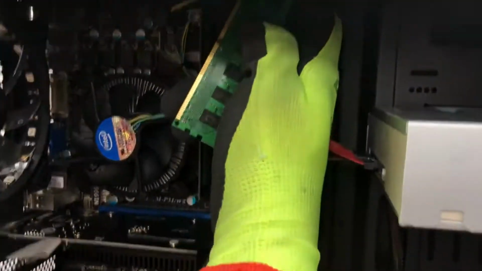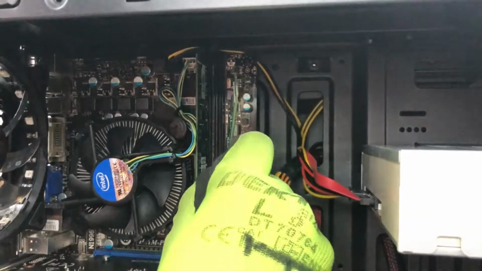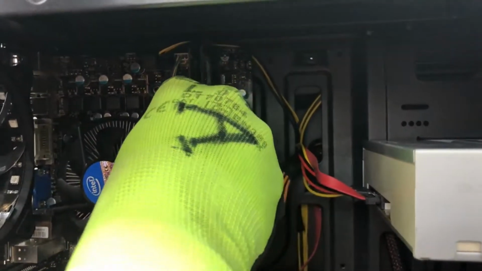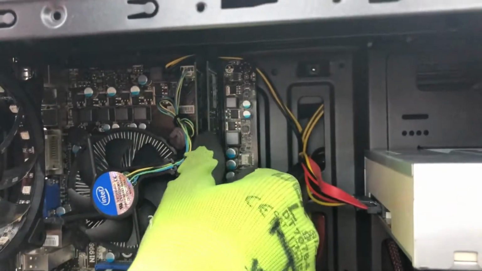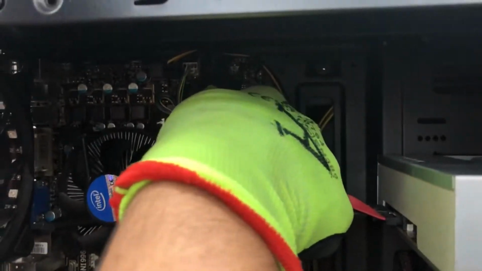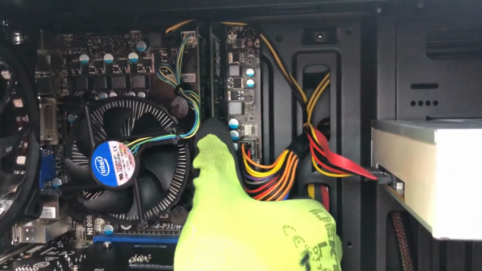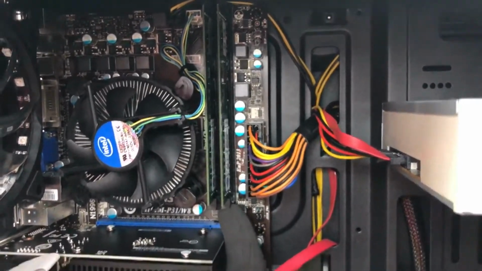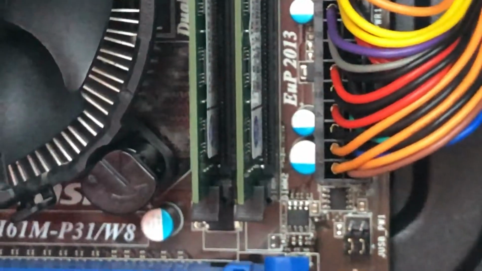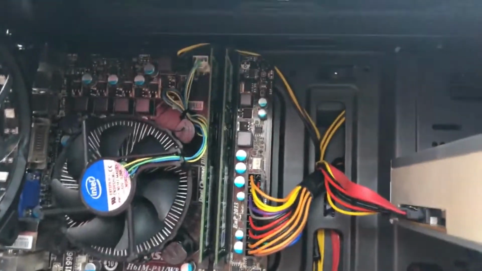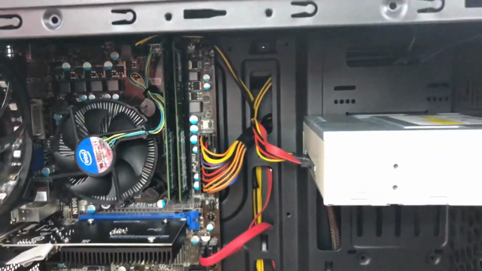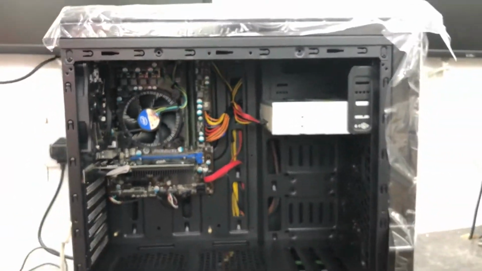You open the clips all the way, you line it up with the slot, and it should sit right in, and then put a bit of pressure and a bit of pressure again, and you hear a click, and these clips will automatically close. They were once open. As soon as I put pressure, they have now closed. Now I'm going to be putting the PC back together just so it's a bit easy.